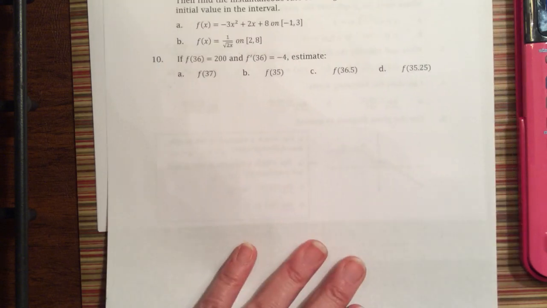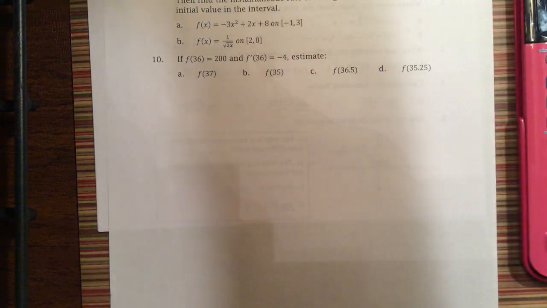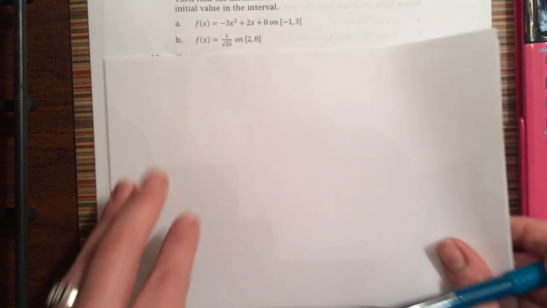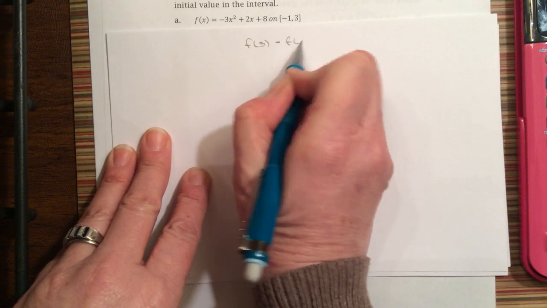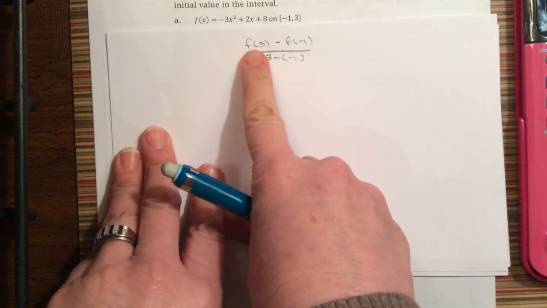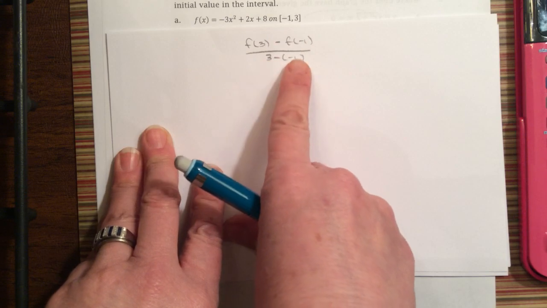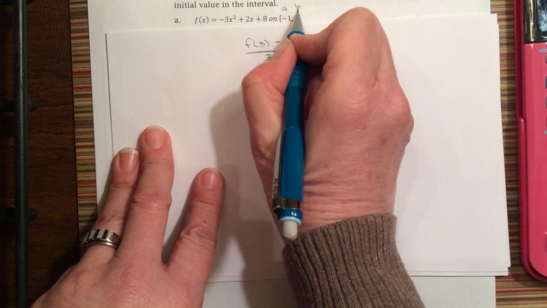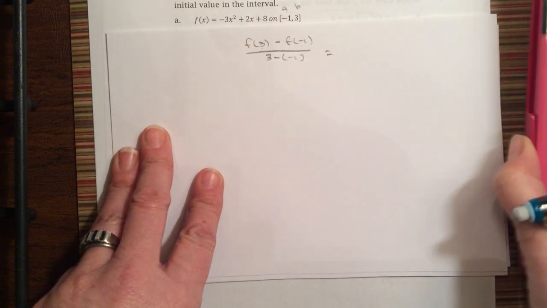Average rate of change over an interval. So the average rate of change over the interval is where we started last class. We were talking about average velocity, and we said that the way we find it is we find the slope of a secant line. So it looks like plugging 3 into your function, plugging -1 into your function, subtracting, and then 3 minus -1. So f of B minus f of A over B minus A.